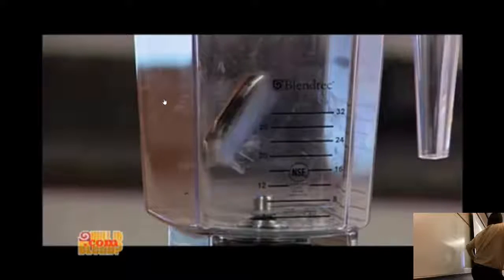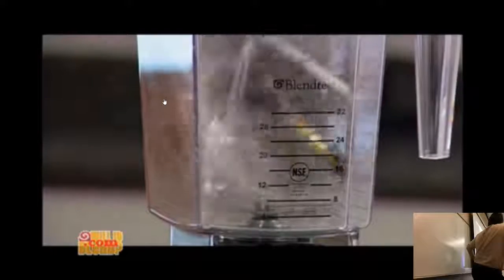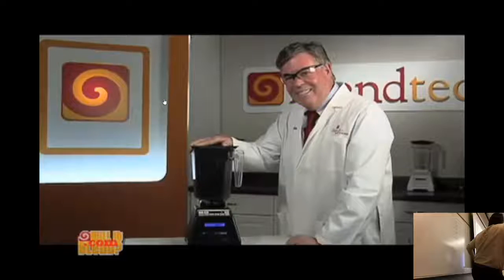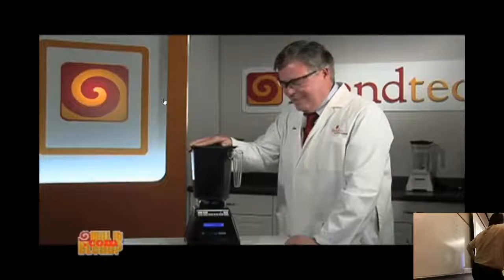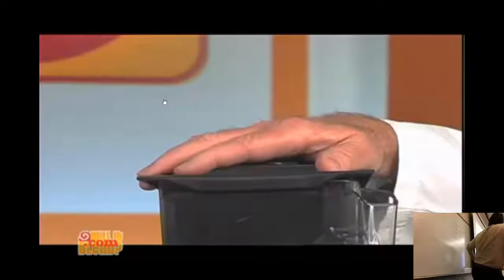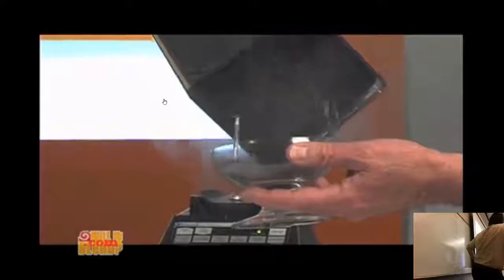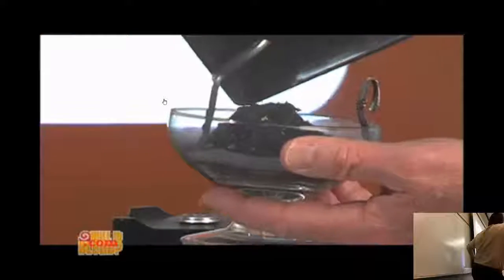Then. I smoke. Don't breathe this. See? Blends an iPhone.